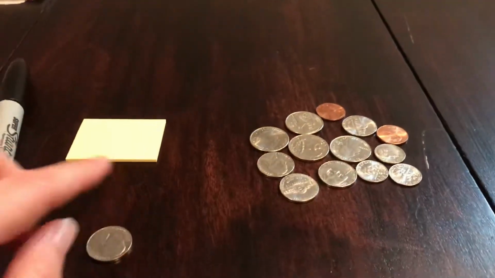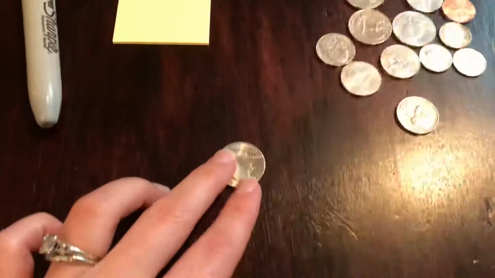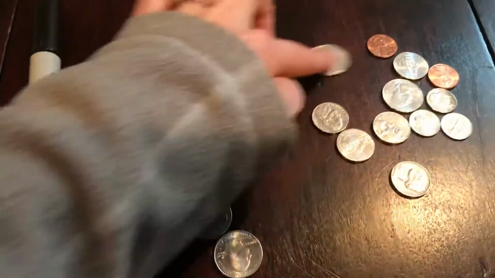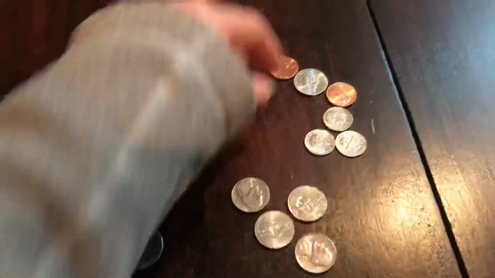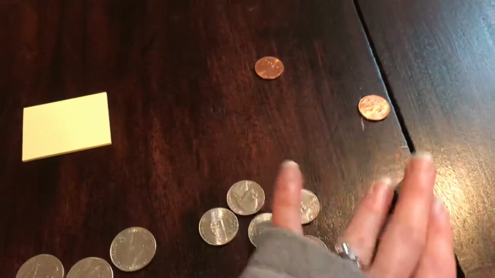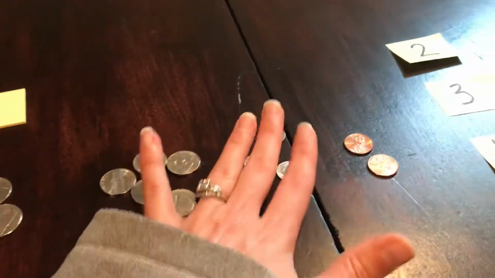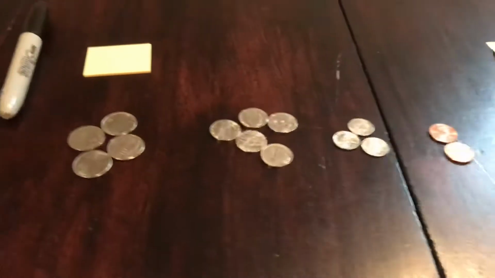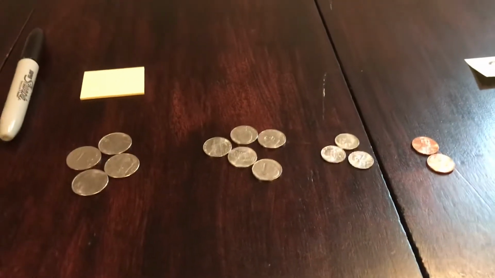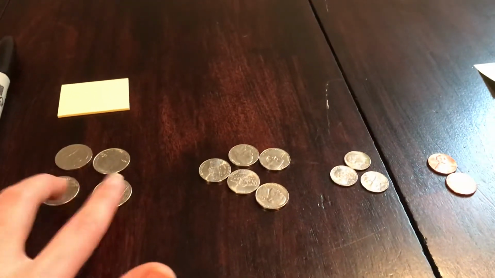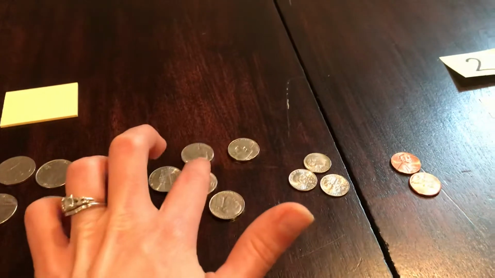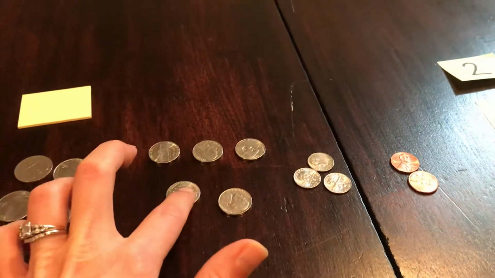So I'm going to group all the quarters together. All the nickels together, all the dimes, and all the pennies. So looking at the different groups of coins, which group do you think has the most? Looking at them. In fact, I am going to make them into a cool design. And you have your child practice doing this at home too.